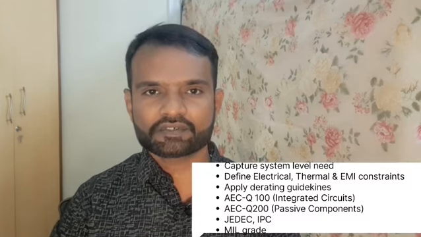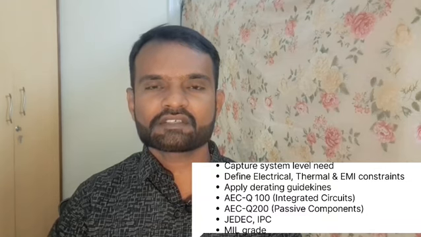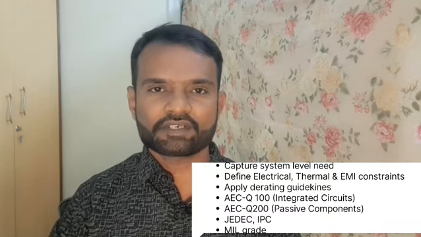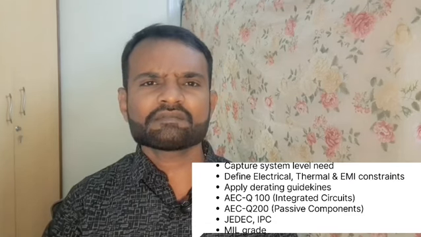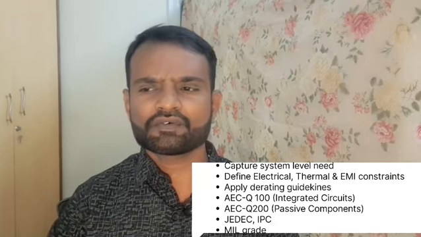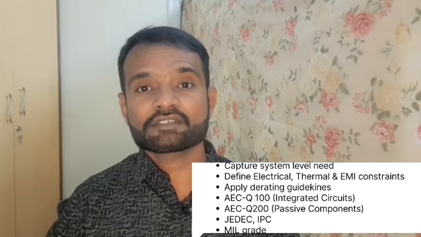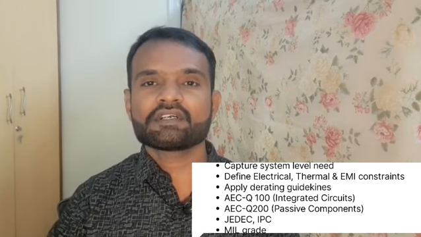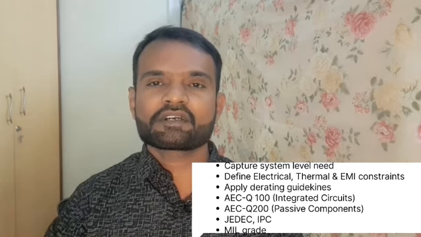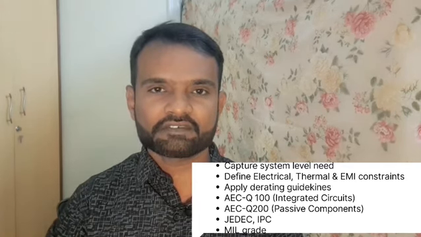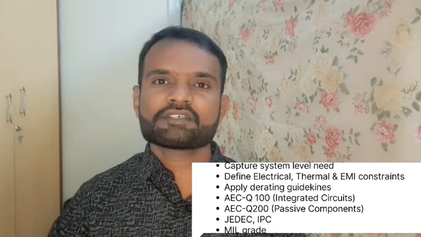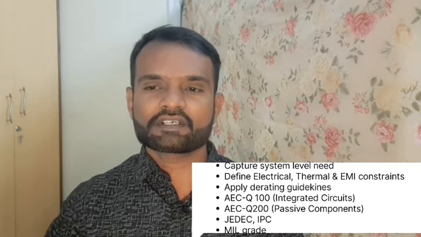Next, talking about AEC Q100 and AEC Q200: AEC Q100 is purely for integrated circuits as a requirement standard, and AEC Q200 is for passive components. There are also some mil standard grades that we follow, and JEDEC and IPC. JEDEC and IPC are global standards organizations in which the industry collaboratively builds the standards used when manufacturing any given component. So this is a good brief summary of requirement analysis.